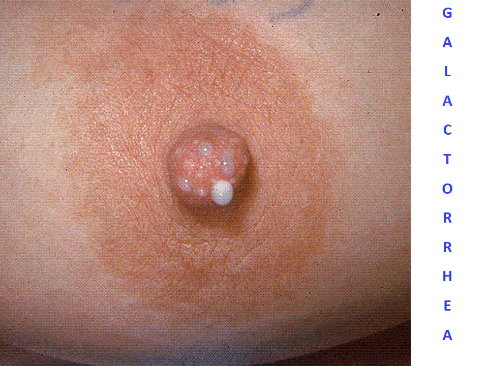Now, this is galactorrhea, secretion of milk from the nipple in non-pregnant women, and males can also present with galactorrhea when there is a prolactin adenoma.